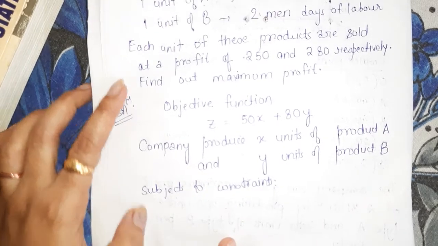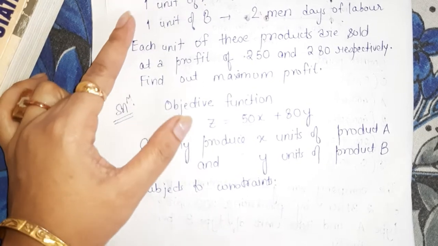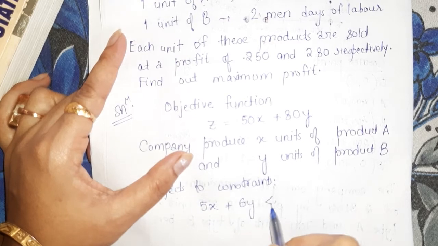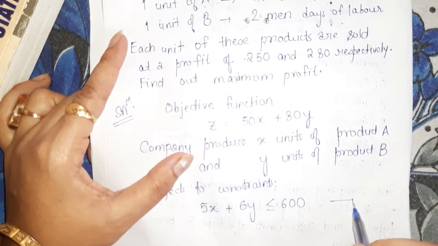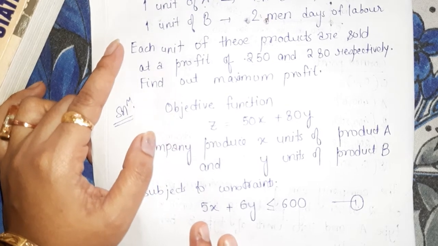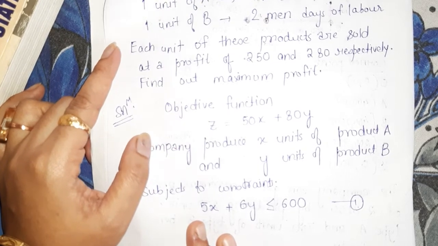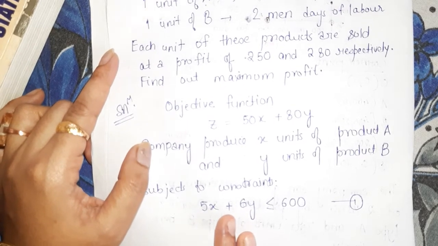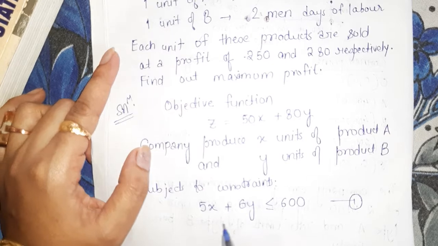So first we have for electronic components, it will be 5x plus 6y less than or equal to 600. Why? Because one product of type A requires 5 units of electronic components, and product B requires 6 units of electronic components.